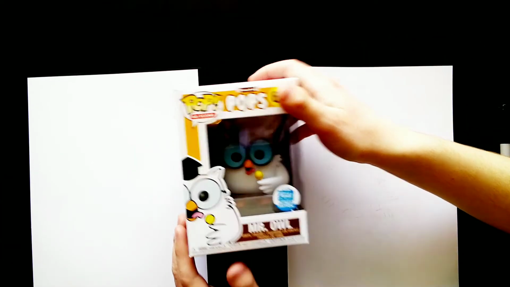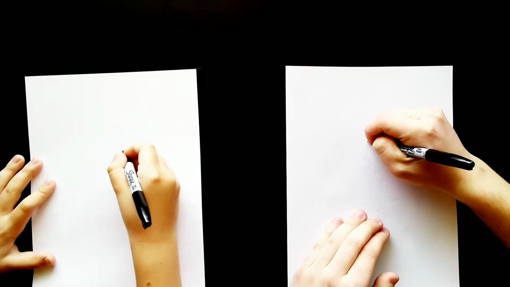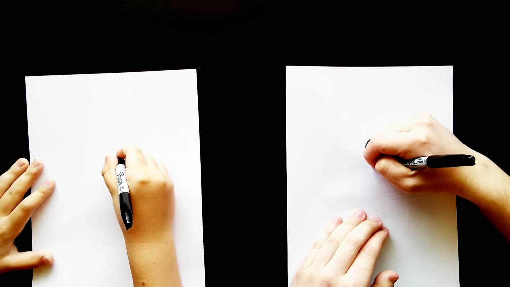Today we're going to be drawing the Tootsie Pop ad icon and the winner of this week's voting, Mr. Owl, based on this Funko Pop. So we're going to start by drawing two big circles for the eyes. So I'm going to do the right one first. You can kind of draw these really slowly.